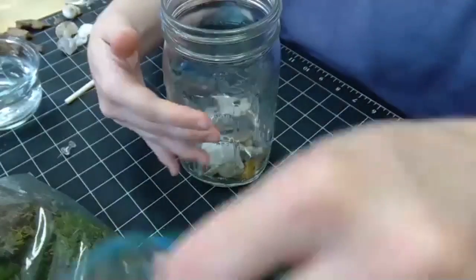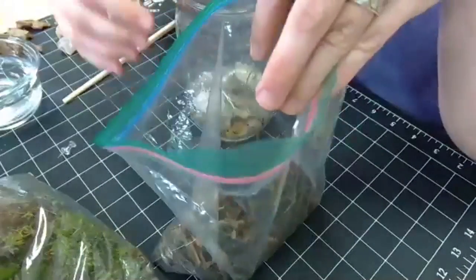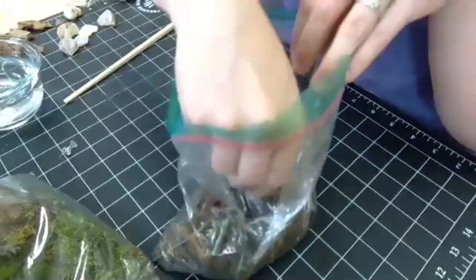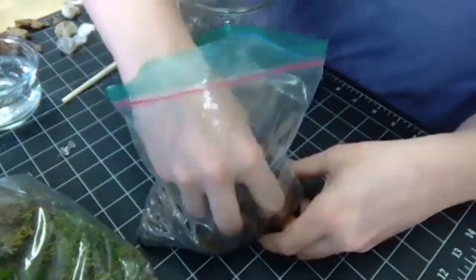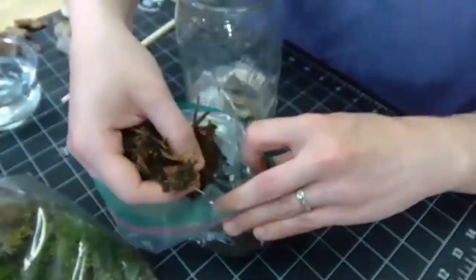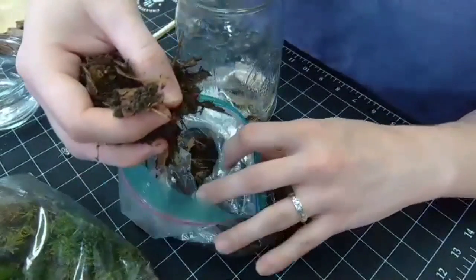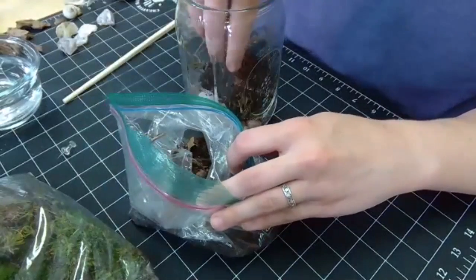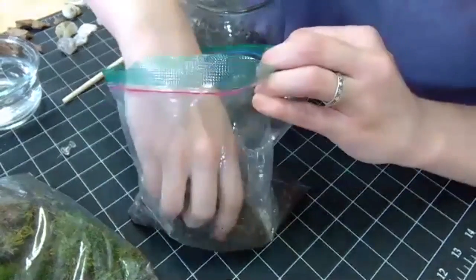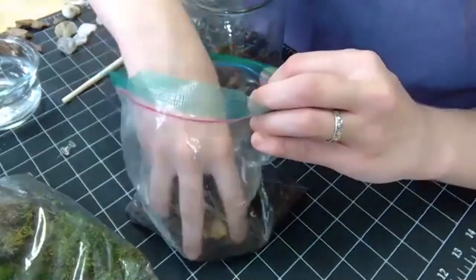I have got a bunch of dirt I said I got from outside of the butterfly house. It's got some sticks, it's got some leaves in it. That's okay, that's actually perfect, because if this soil is fairly loose, then that will help water to drain down it. It also will have things that can start to decompose inside of it.